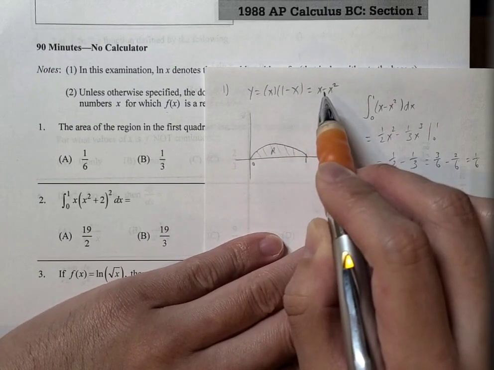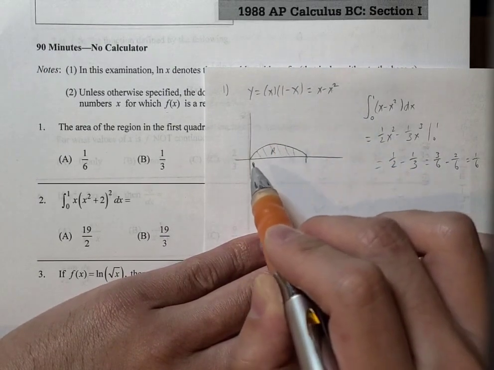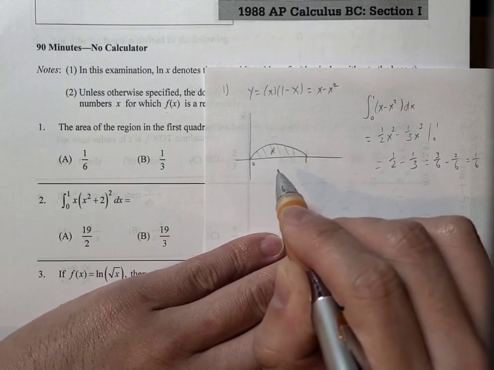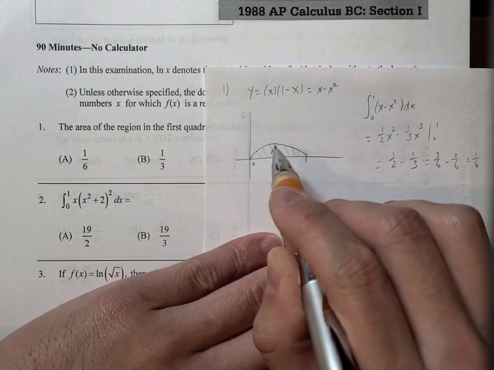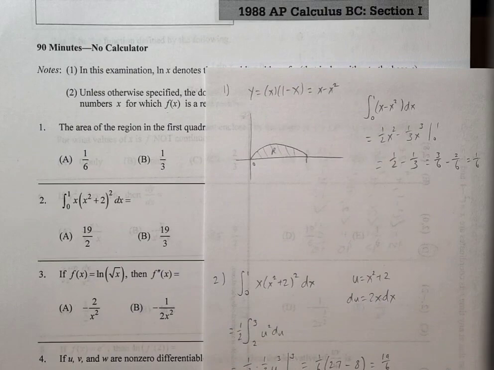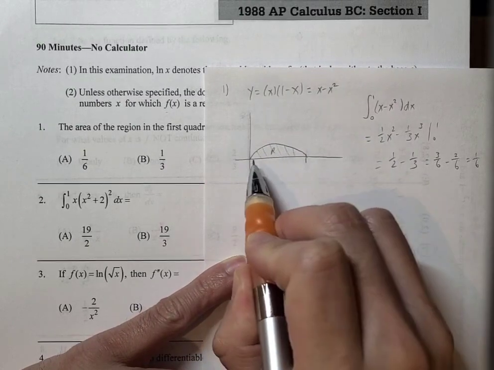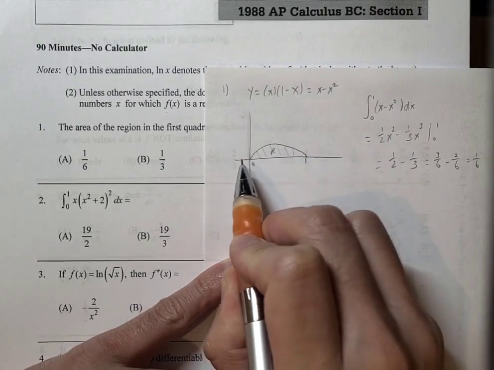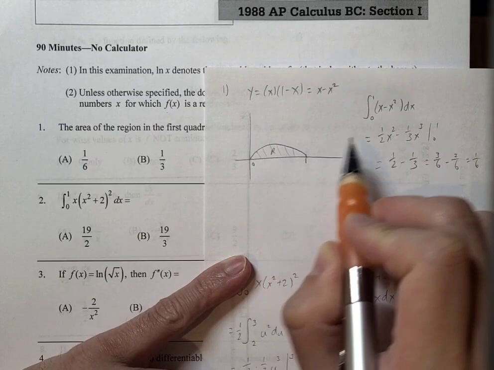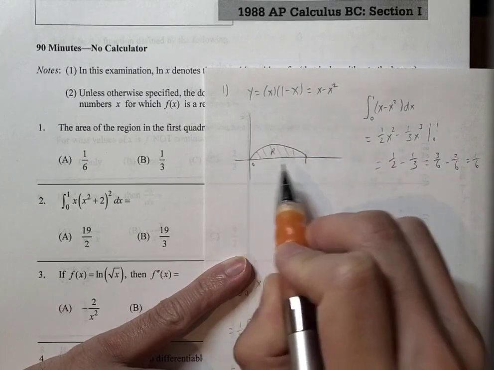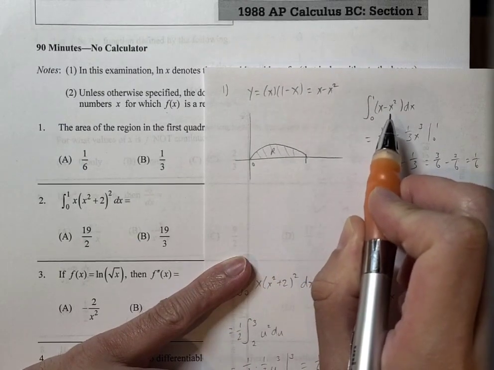I know that since there's a negative sign in front of the x squared, it's opening downward. You can even plug in x = 1/2 and see that at some point up here. So it'll look like this. The area is just upper curve minus lower curve. The upper curve is the parabola, the lower curve is the x-axis. So it's just the integral from 0 to 1 of x minus x squared dx.